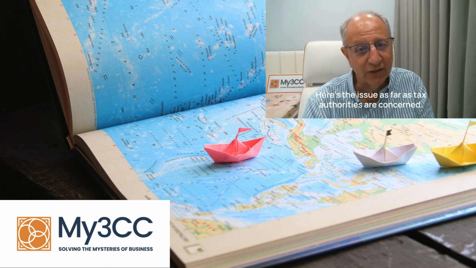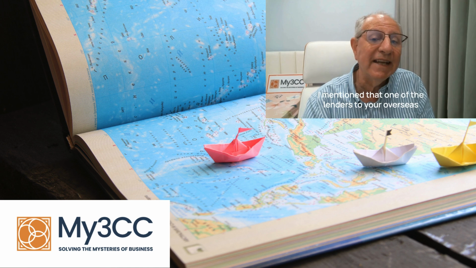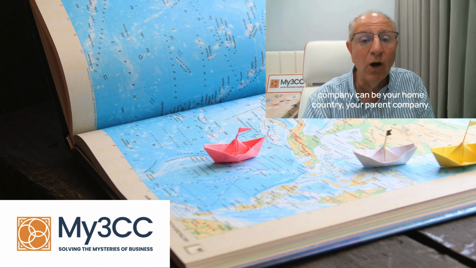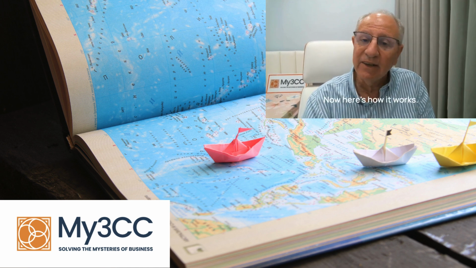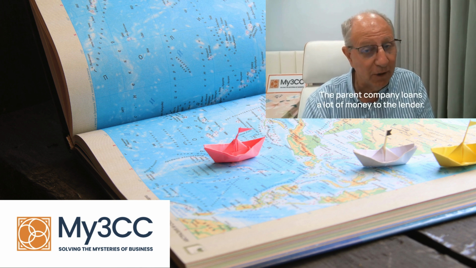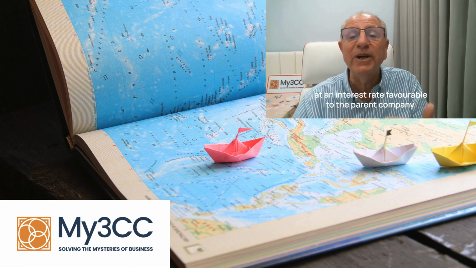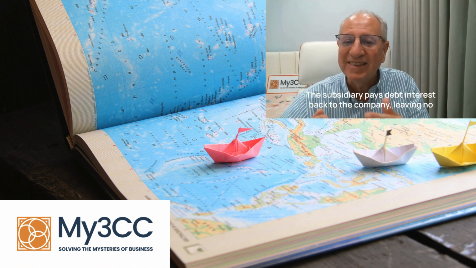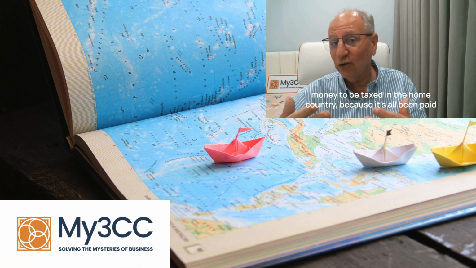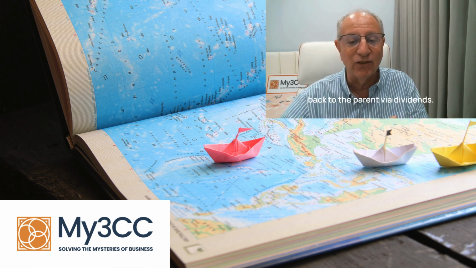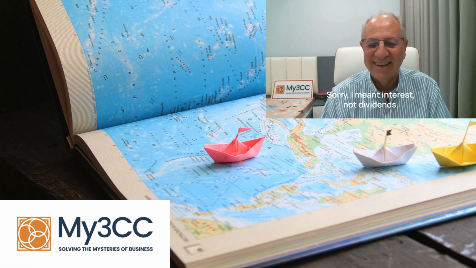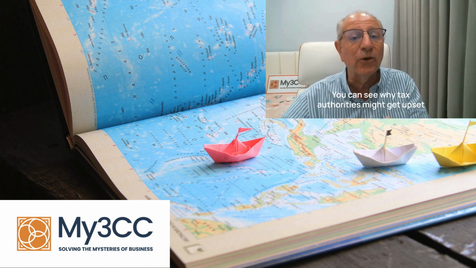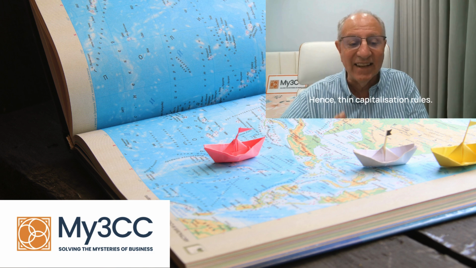Here's the issue as far as tax authorities are concerned. I mentioned that one of the lenders to your overseas company can be your home country, your parent company. Now here's how it works. The parent company loans a lot of money to the subsidiary at an interest rate favourable to the parent company. The subsidiary pays debt interest back to the company, leaving no money to be taxed in the home country because it's all been paid back to the parent via interest. You can see why tax authorities might get upset by this type of practice, hence thin capitalization rules.